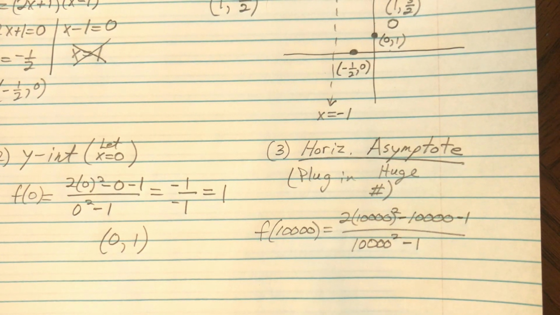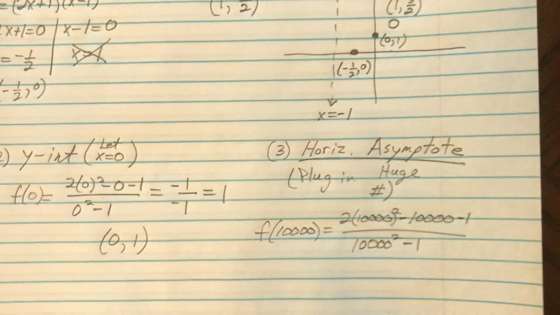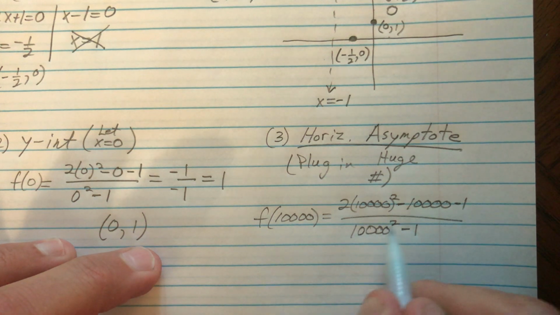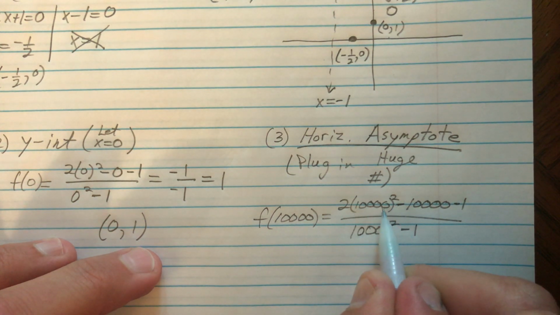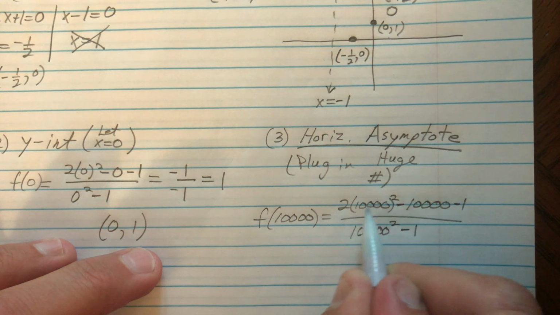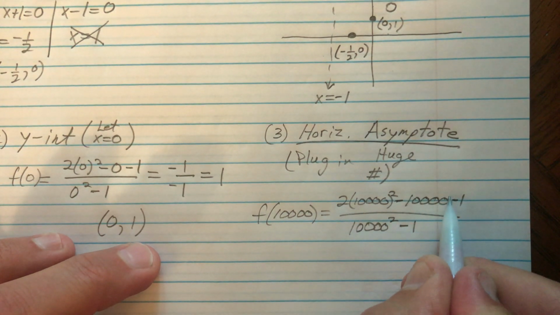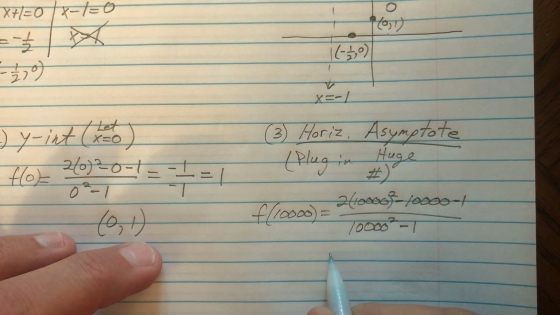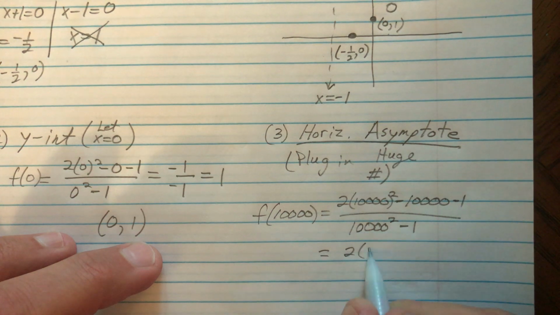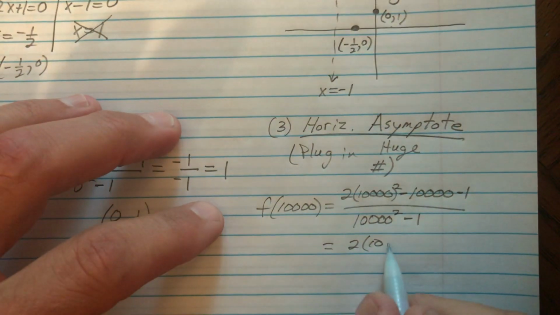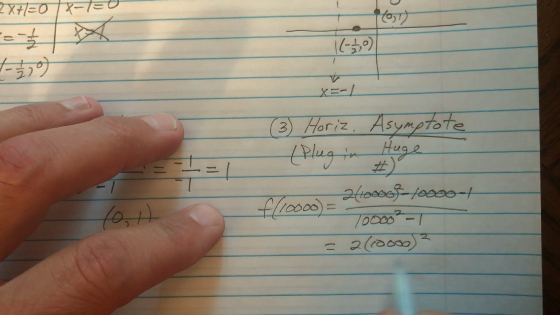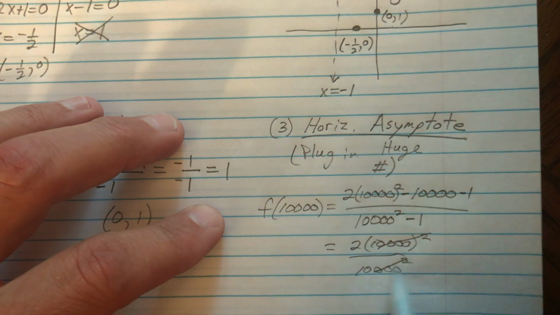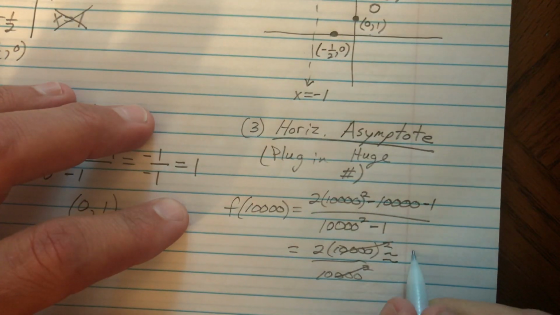Jen. Yes. You get approximately 2. Think about it. This numerator is about, well, if you're plugging in a really, really big number, this 10,000 minus 1 is not important. So this is approximately 2 times 10,000 squared over 10,000 squared. So these are going to cancel, and the answer is approximately 2.